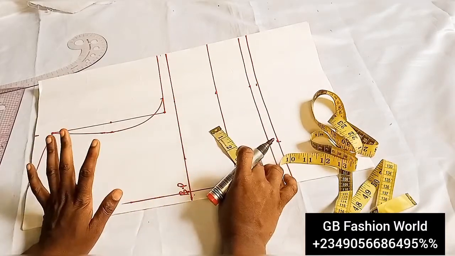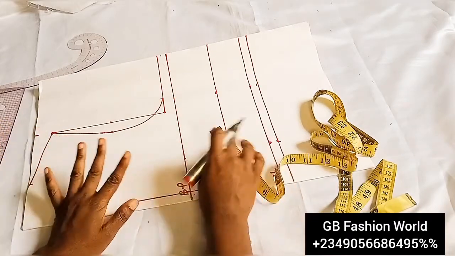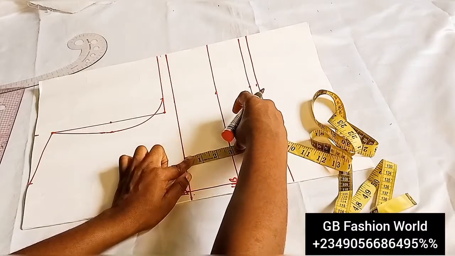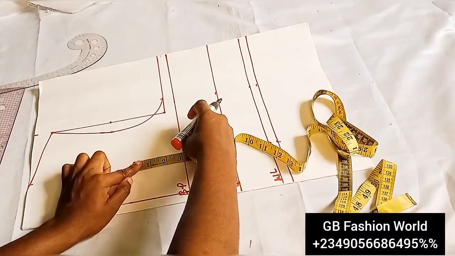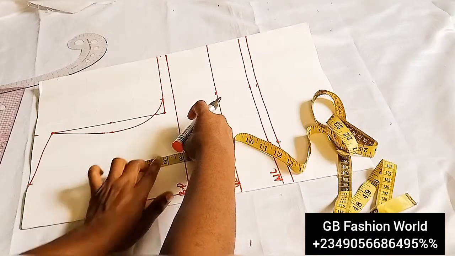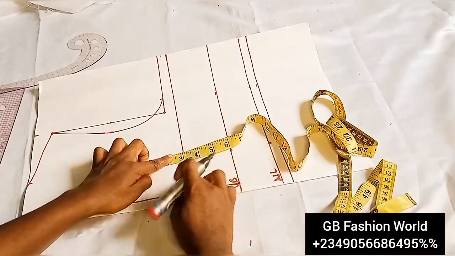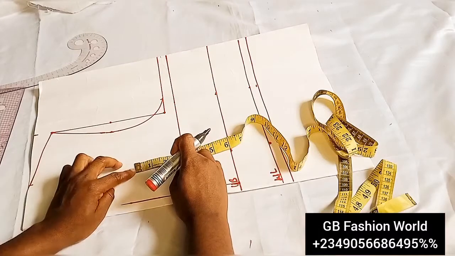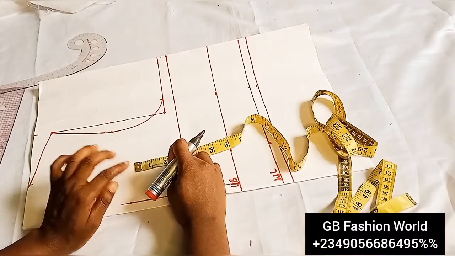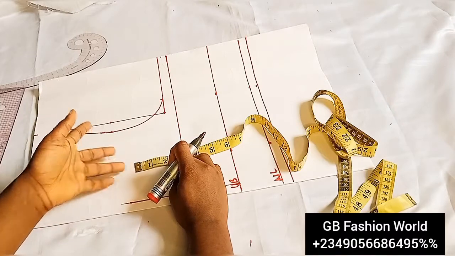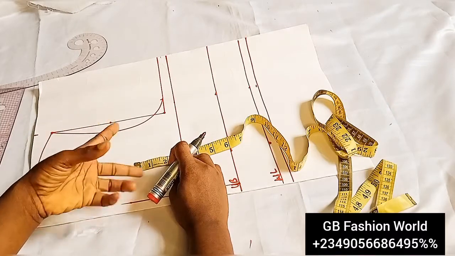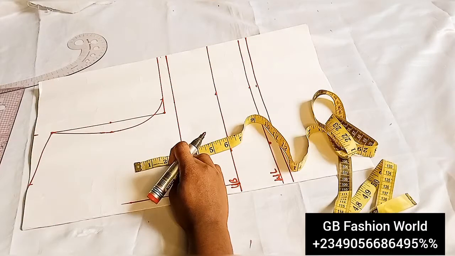But the normal method that we normally use is to measure the difference between your bust point and the under bust and then mark it up. You can use this method. So the difference between the bust point and the under bust, you mark it up. But another thing is that most persons complain that when they use this method, their clients complain that their bust is showing.